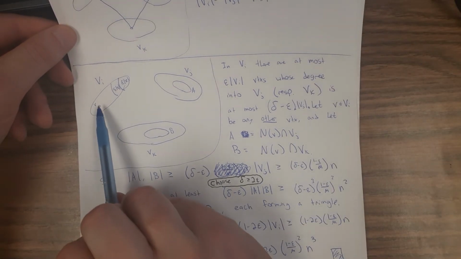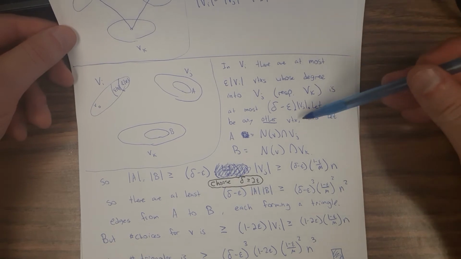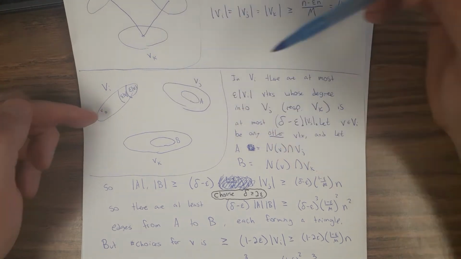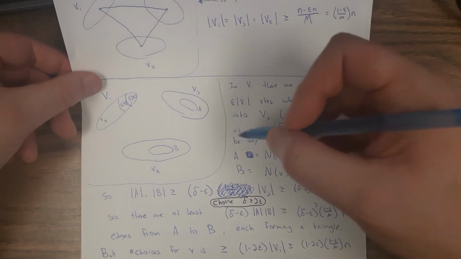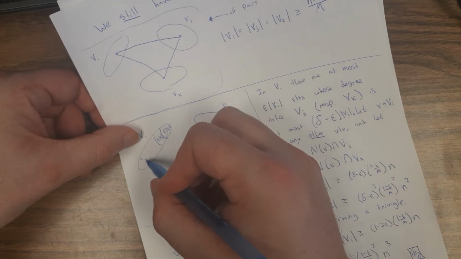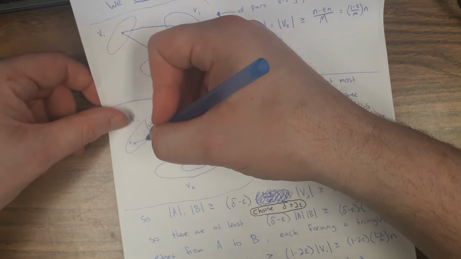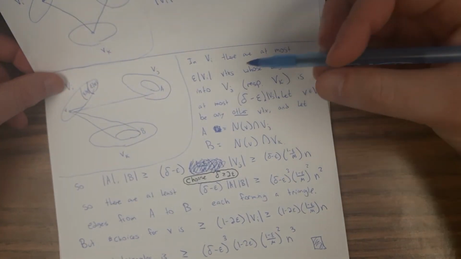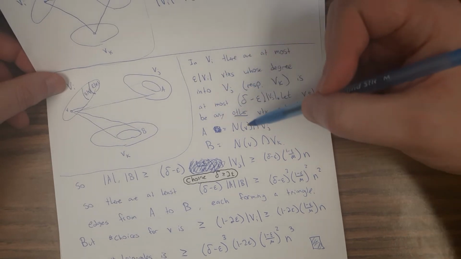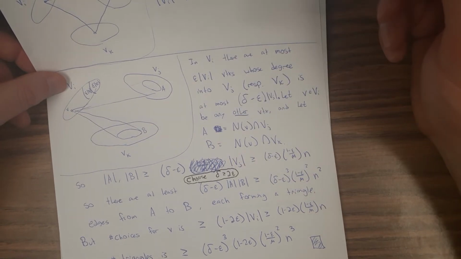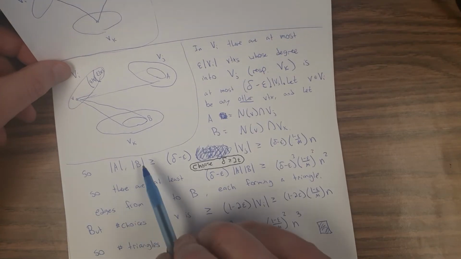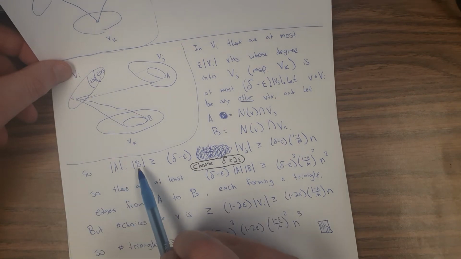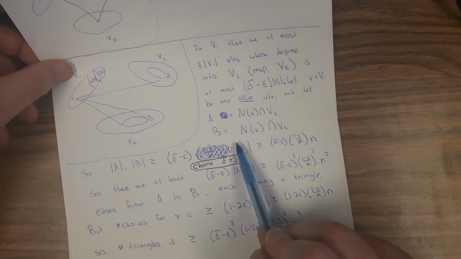So let V be any other such vertex. So V is just in VI, and it has large enough degree here and large enough degree here. I'm going to let A be this neighborhood, and B be this neighborhood. Well, more precisely, A is the neighborhood in VJ, and B is the neighborhood in VK. And A and B are not too small because we chose V so that its degree would be large enough. So A and B are at least delta minus epsilon times this.